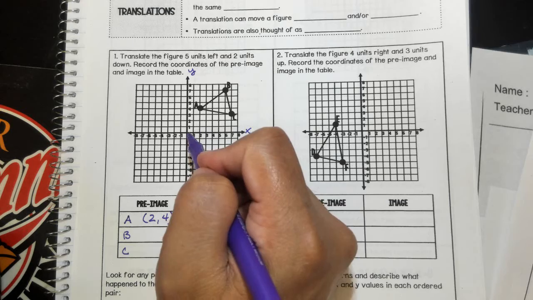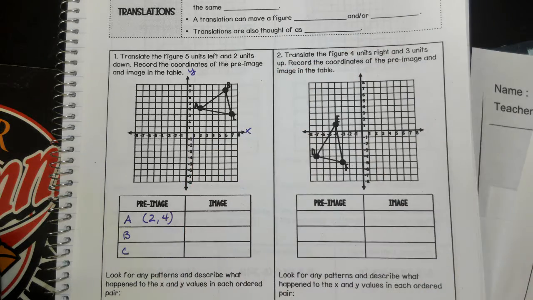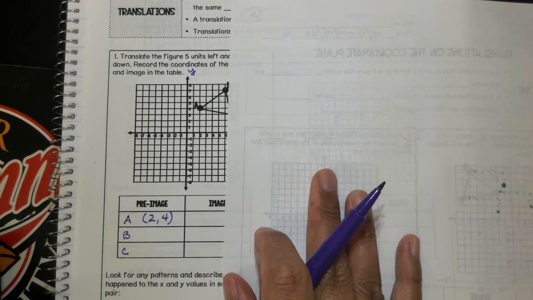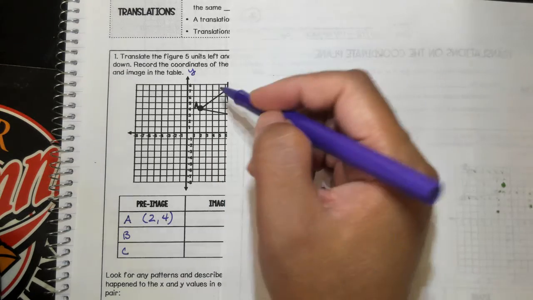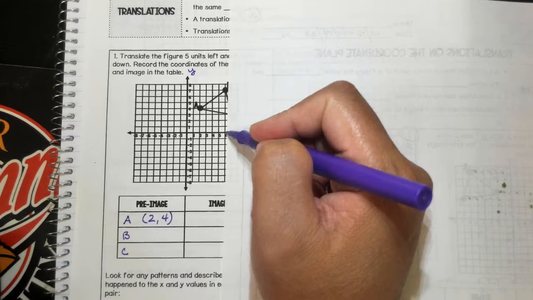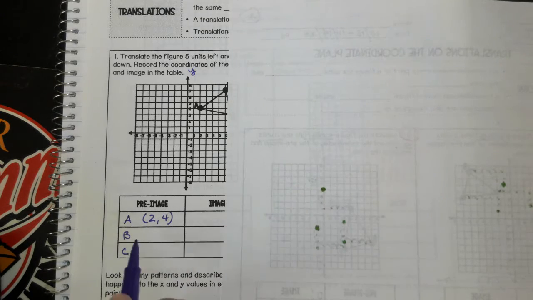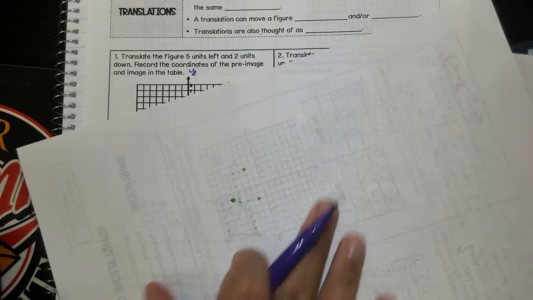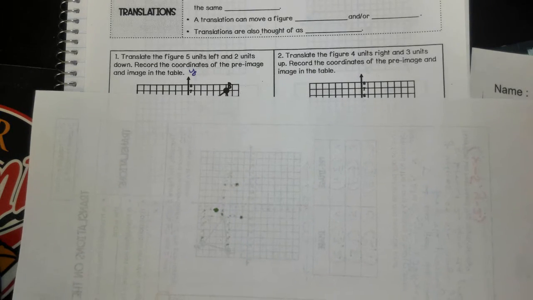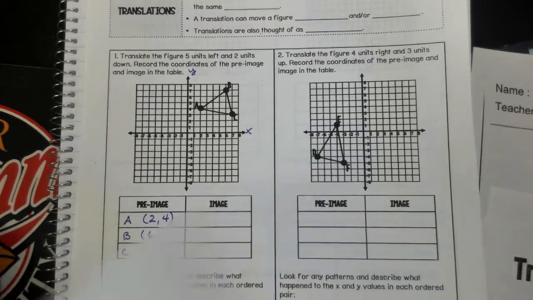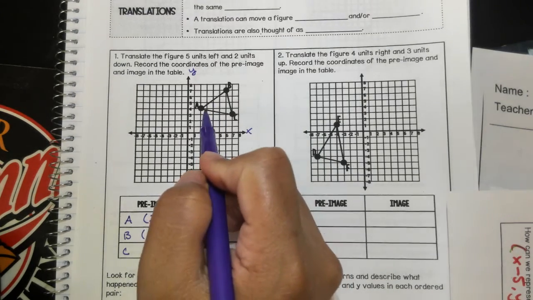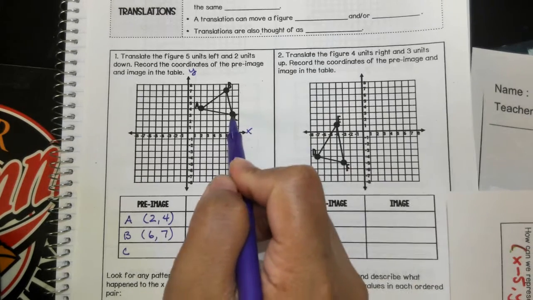Then for B, and if you can't really see that very well, I would use a straight edge or a ruler so I can see where that point is going to line up on the x-axis. So that would be 6 for the x, and then for the y, that would be 7. Okay, so it will be 6, 7 for B, and then for C, that will be 7, 3.